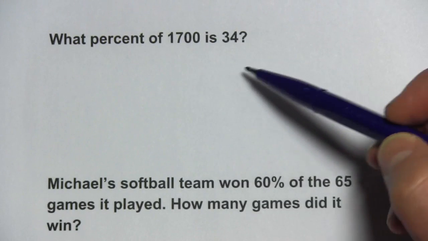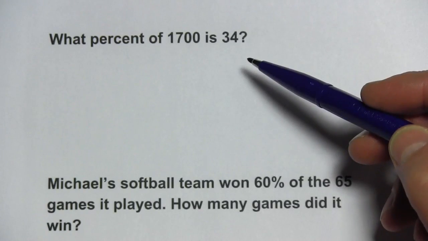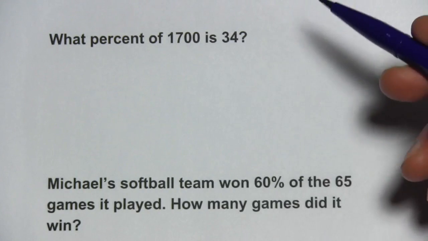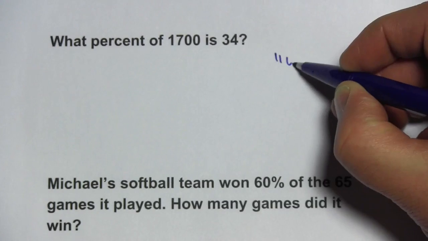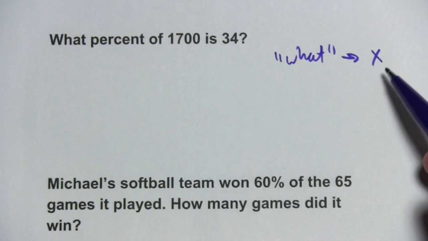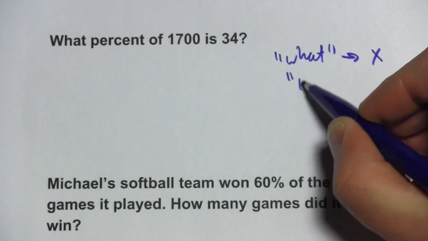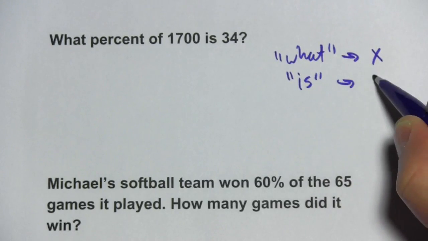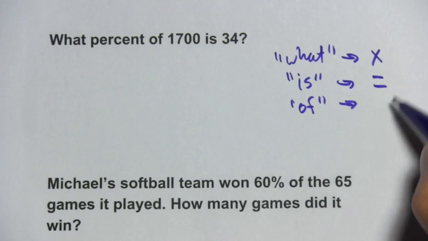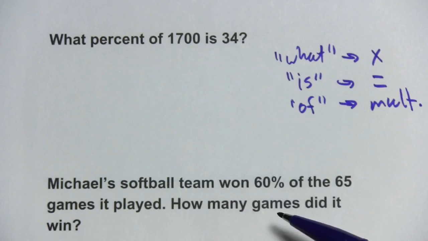Well, I think the easiest way is to convert these into a formula, to translate the words into a formula and then solve that formula. There are a couple of key words you should look out for that will help you write those formulas. The word what, whether you see what percent or what number, that should be our unknown, our variable. So I'm just going to call that x. And when you see the word is, that is going to be our equal sign. And when you see the word of, that means to multiply. With these three keywords, I think you can translate almost any one of these problems.